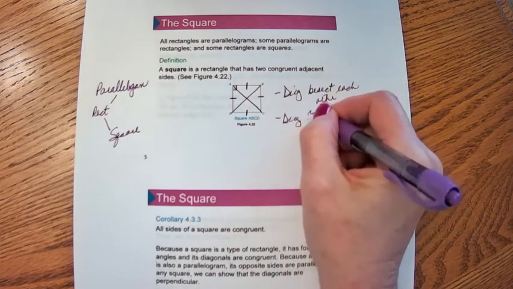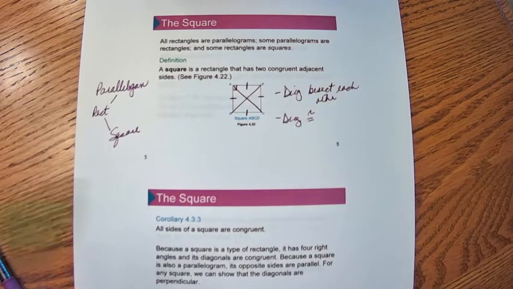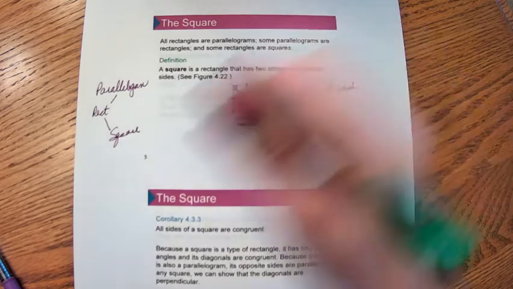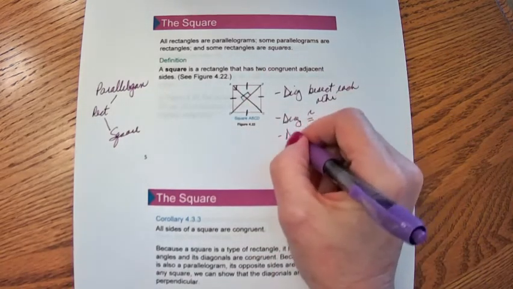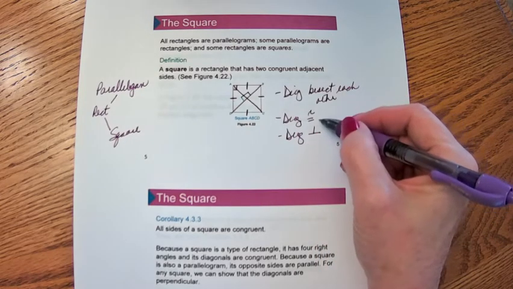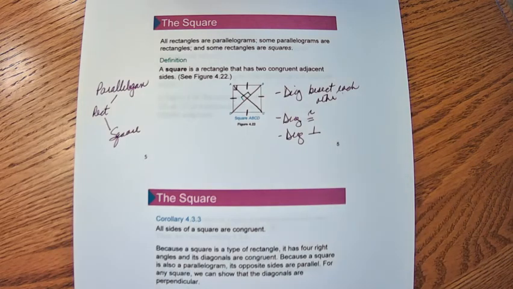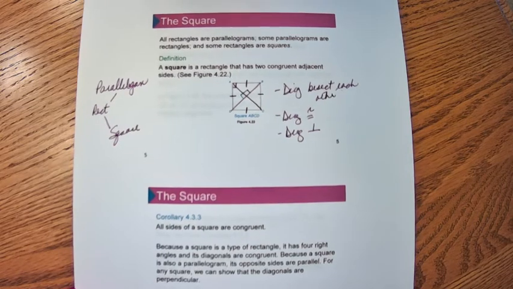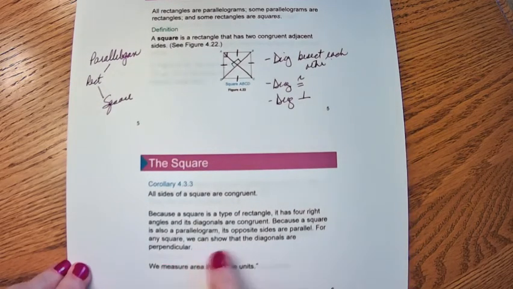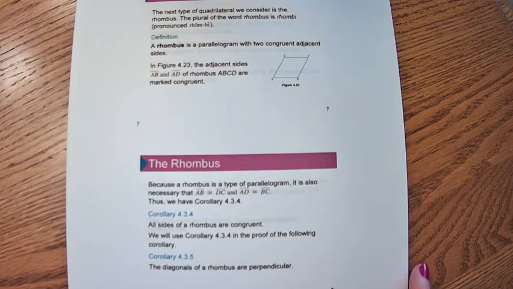Here we know that the diagonals will be congruent because it's a rectangle. And here's something interesting. The diagonals of a square are perpendicular. I'll get into the reason why in a moment, but not only do they bisect each other, not only are the diagonals congruent, but the diagonals are also perpendicular to each other in a square. So the square takes a lot of its characteristics from a parallelogram, some from a rectangle, and then it has some of its own.